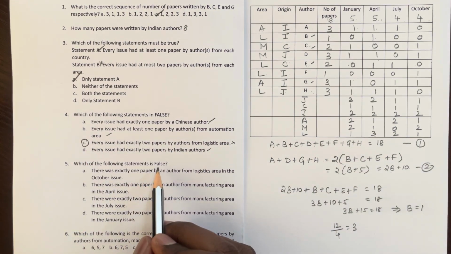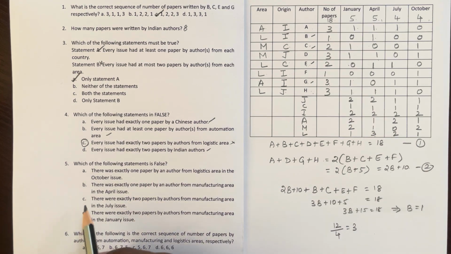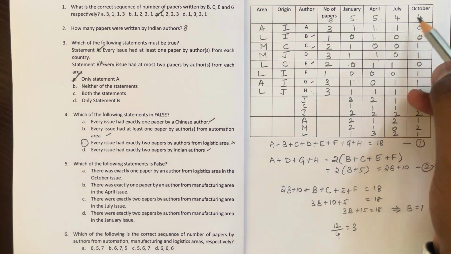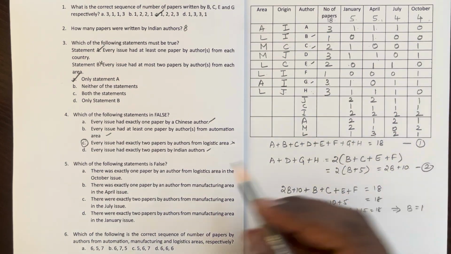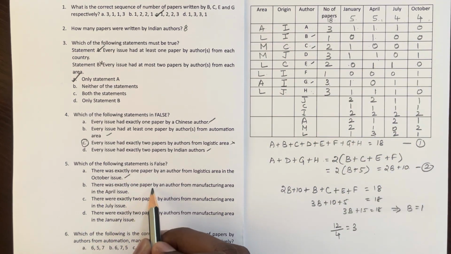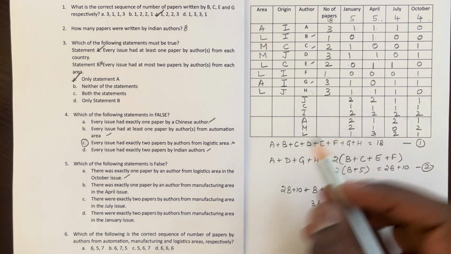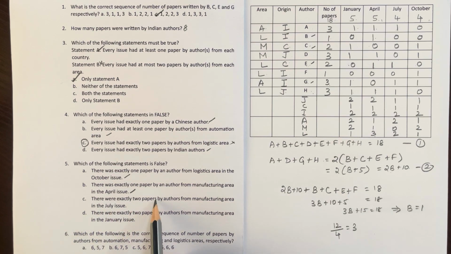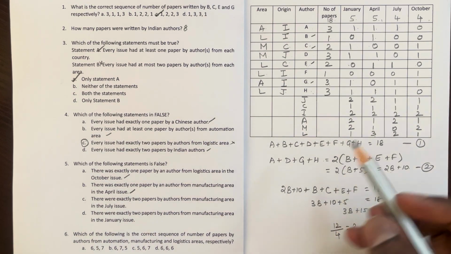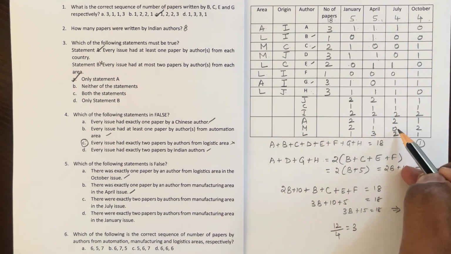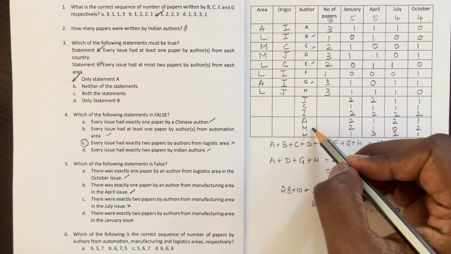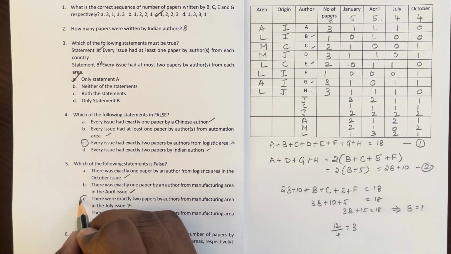Which of the following statements is false? There was exactly one paper by an author from logistics area in the October issue. October issue, logistics area 1. This is correct. There was exactly one paper by an author from manufacturing area in the April issue. April issue, manufacturing 1. Correct. There were exactly 2 papers by authors from manufacturing area in July issue. July manufacturing, it was 0, so this is wrong. There were exactly 2 papers by authors from manufacturing area in January issue. January issue 2 manufacturing, yeah, this is right. So the option is C.